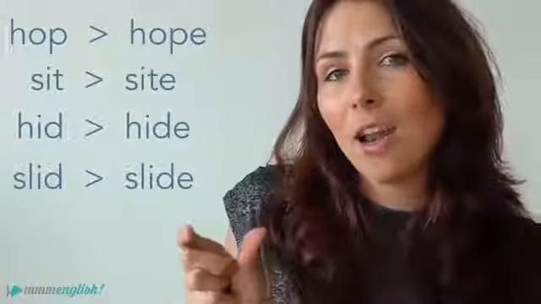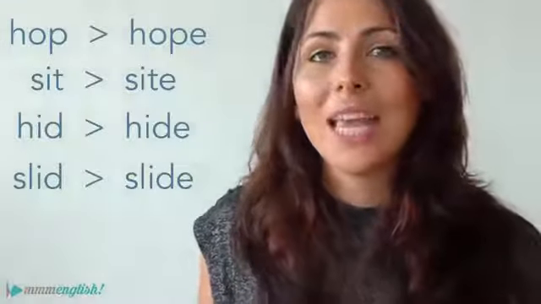It makes it longer. So hid becomes hide. But if the E is the final letter in the word, and it's the only vowel sound, then it needs to be pronounced. Like in these examples: he, she, we.